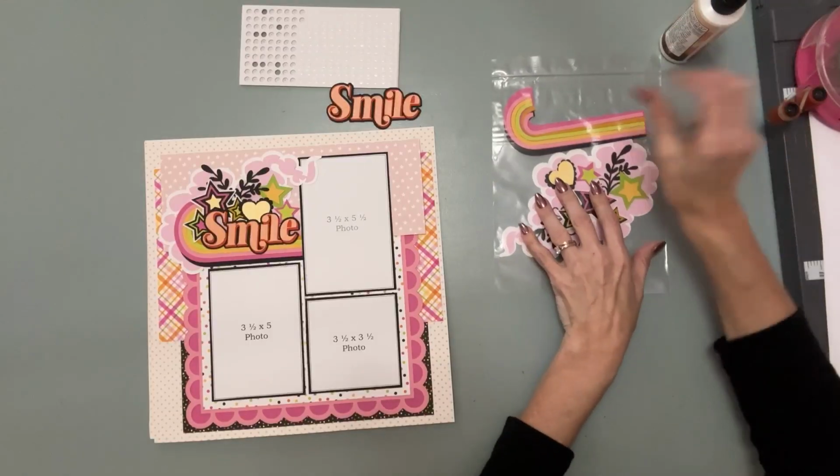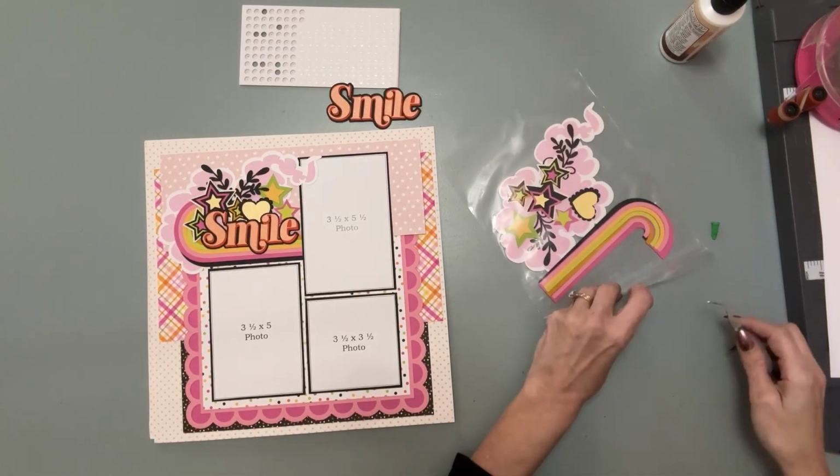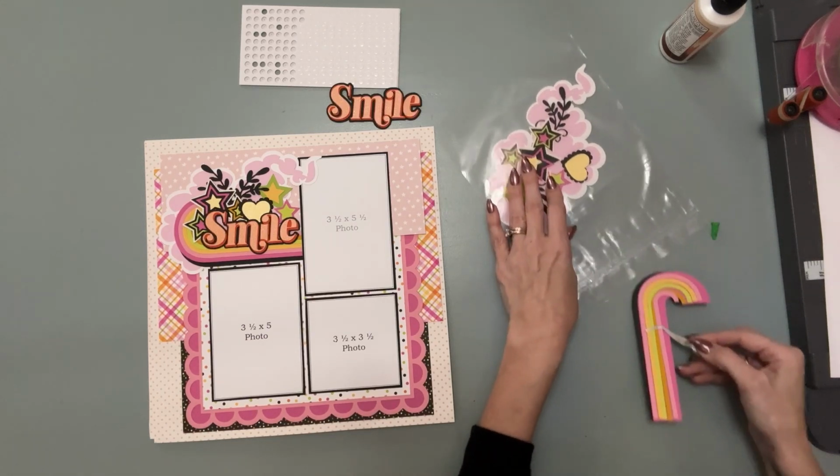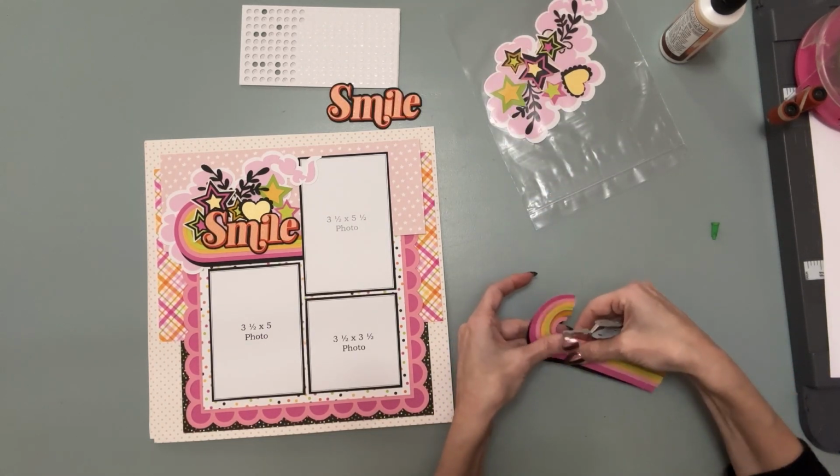Because I like a title on both sides of the page, it doesn't mean that they have to be something really extravagant. As you see here, it's just a single word. And look how, to me, this is just like the perfect little cherry on the top of the ice cream cone there. All right. So let's go now to our rainbow.